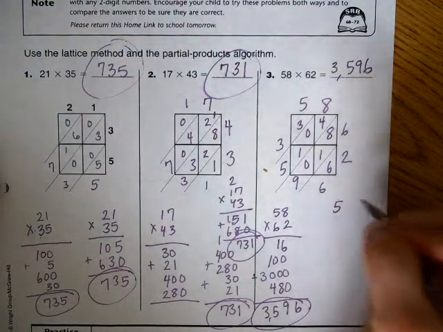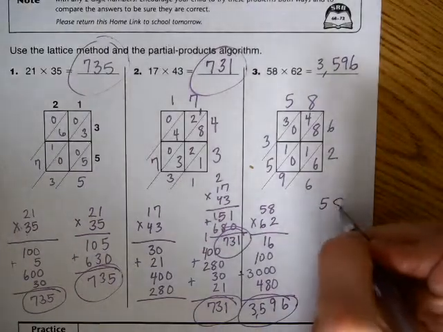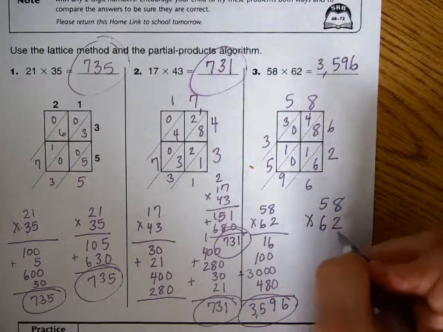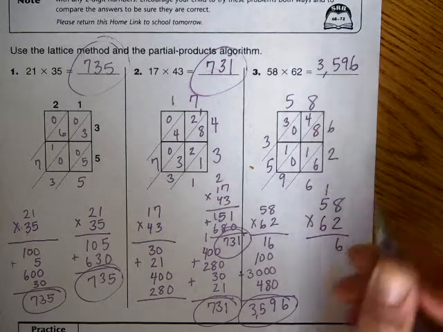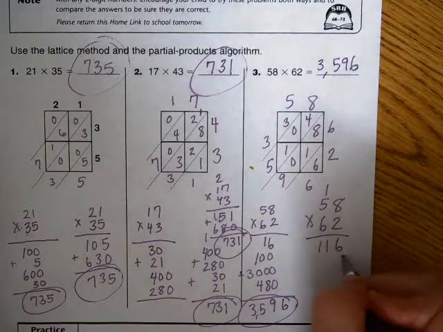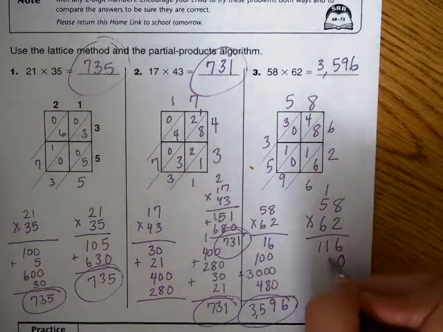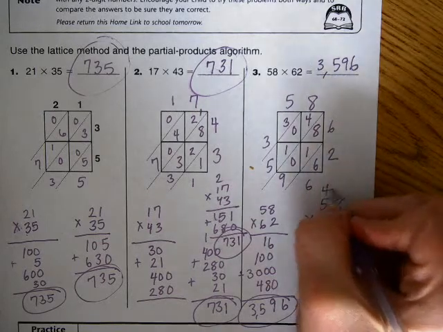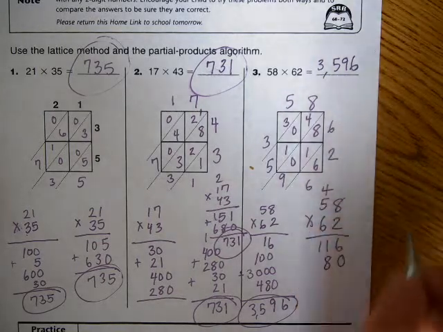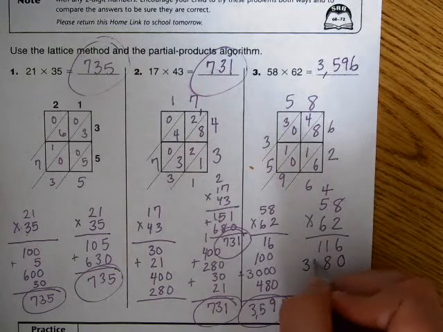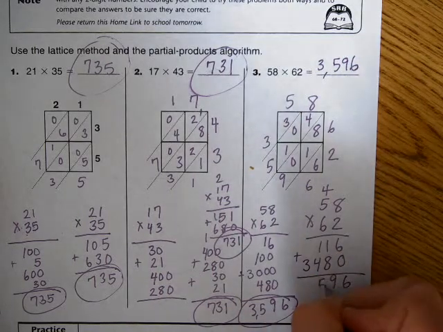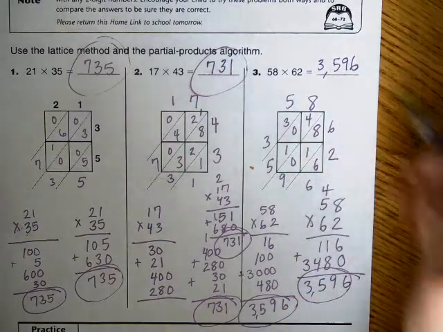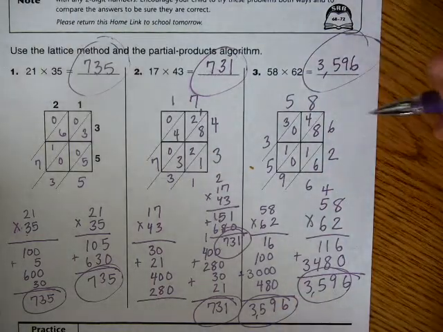Let's do the traditional algorithm. 58 times 62. 2 times 8, 16, carry the 1. 2 times 5 is 10, plus 1 is 11. Down the 0. 6 times 8 is 48. Down the 8, carry the 4. 6 times 5 is 30, plus 4 is 34. And then add these up. 6, 9, 5, 3, 3,596. We got it all correct.